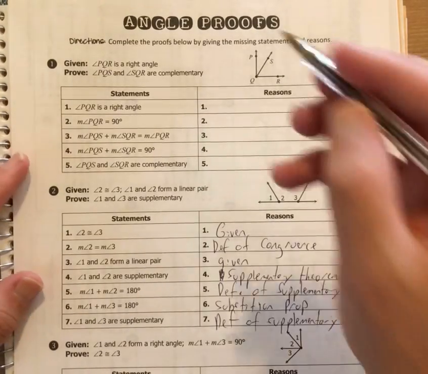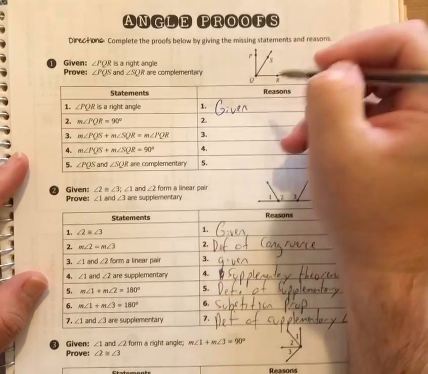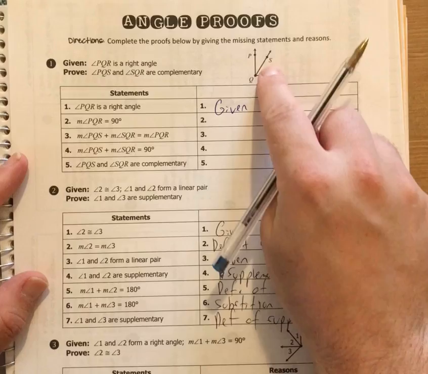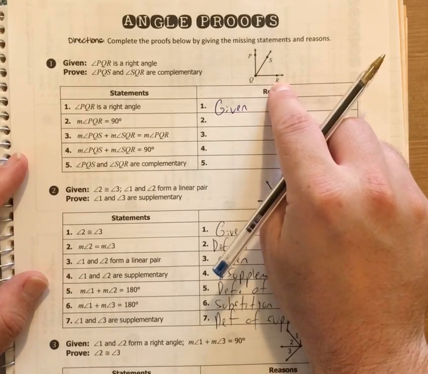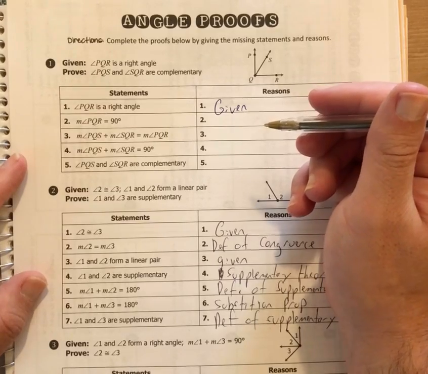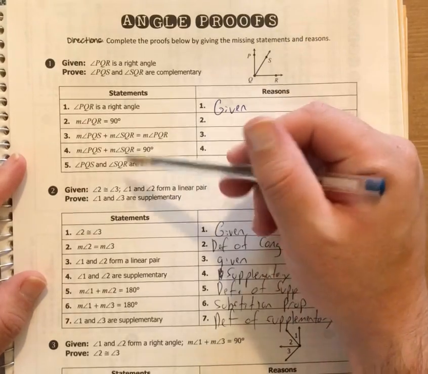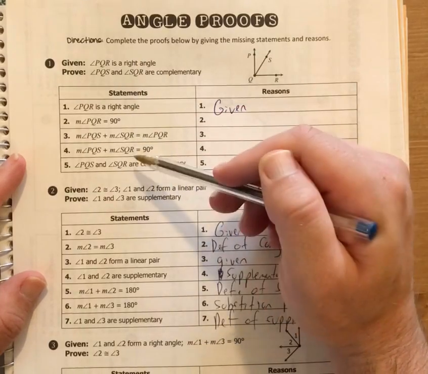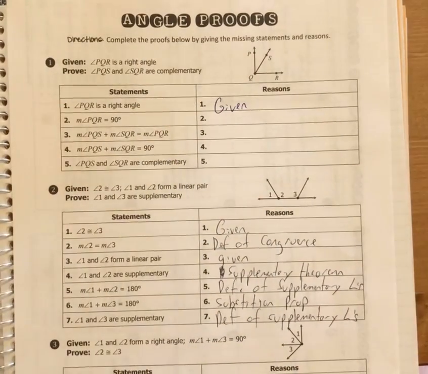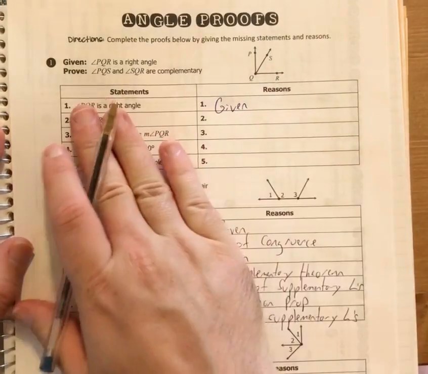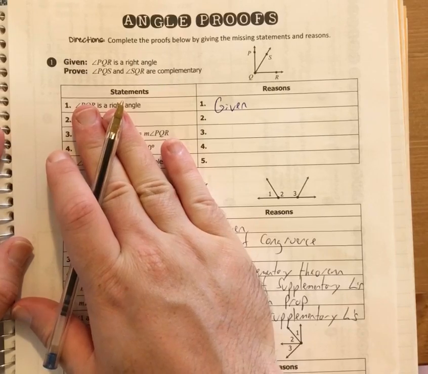PQR is a right angle. We're always starting with a given, okay? Now let's look at it. We're trying to get to PQS and SQR are complementary. So we're given these statements right here as well. We're not given them like, the writer of this worksheet showed us the statements, and then you're just giving the reasons. But if they didn't give us these statements, we could still figure this out, okay?